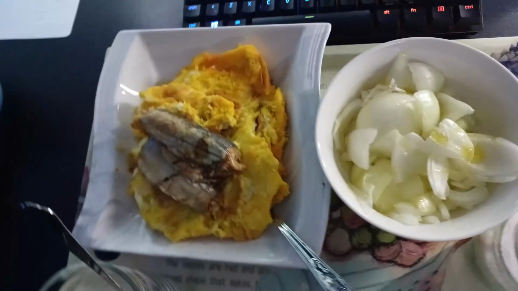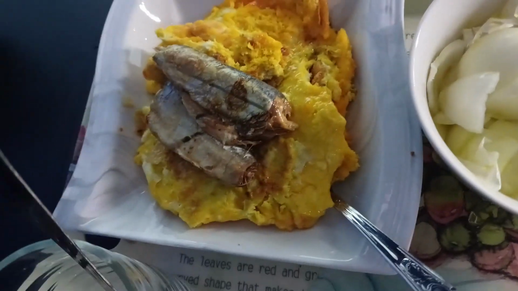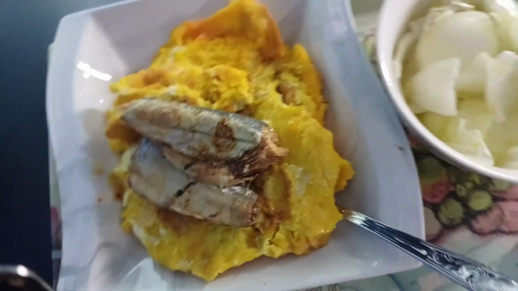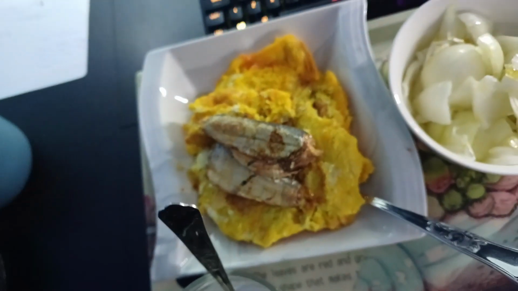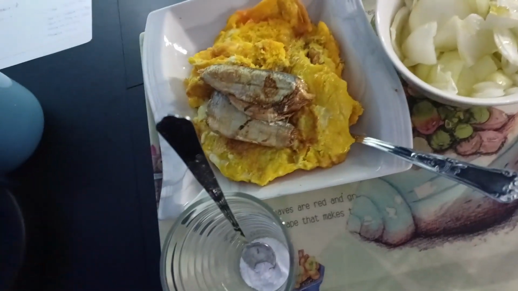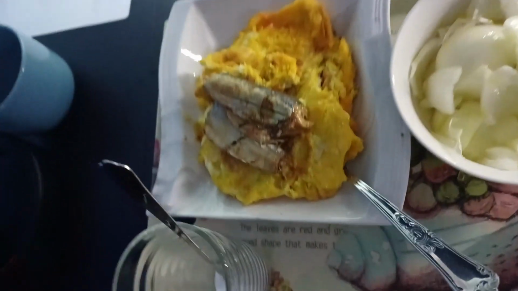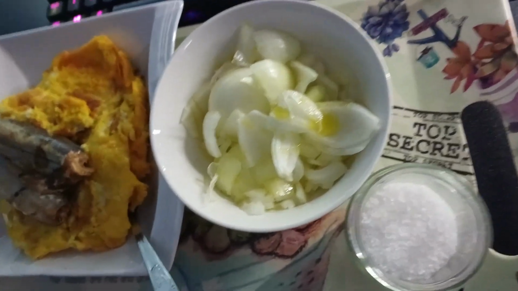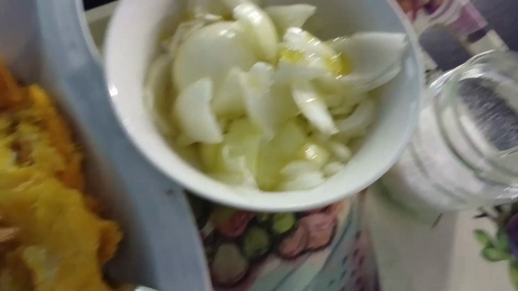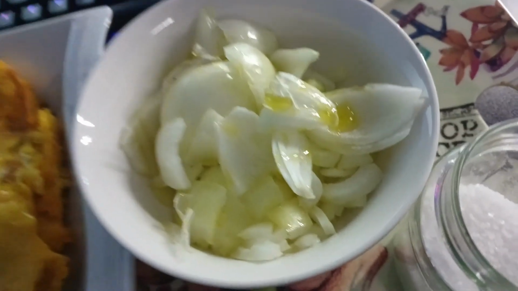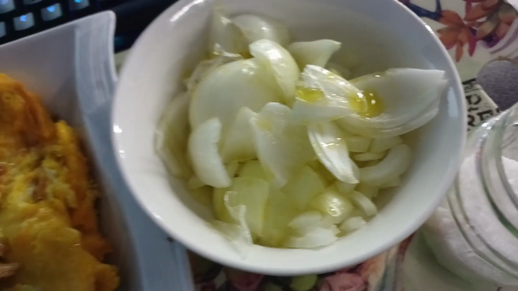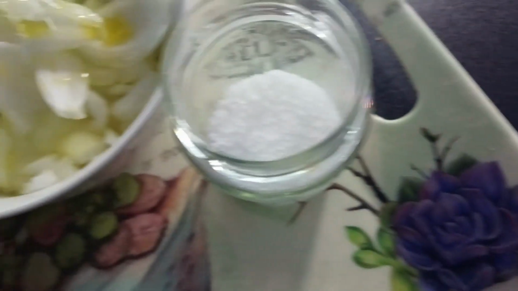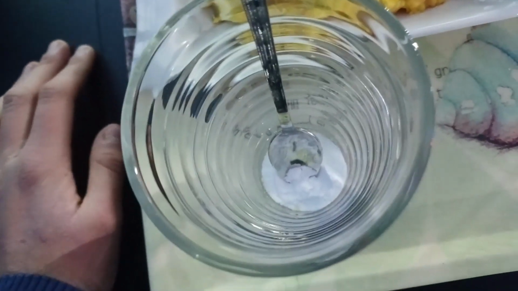So here we got today's meal. It's eggs, sardines for the protein, the omega-3s, the fats, the calories, everything, bro. Everything's here. Vitamins. Here we have a salad. I mean, it's a weird salad. I'm not gonna lie. I didn't have tomatoes, so I just did some onions here with olive oil. I don't know how this will go, but we'll see. Here we have some salt and we have some creatine.